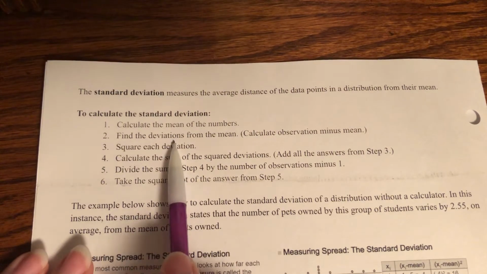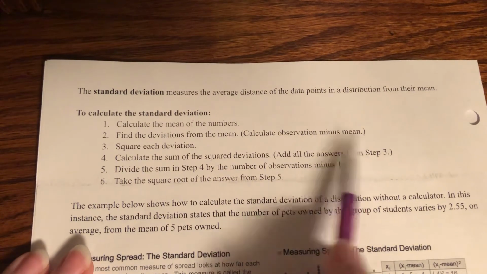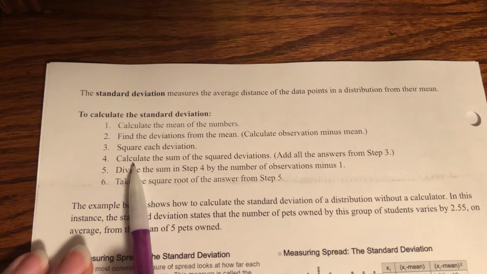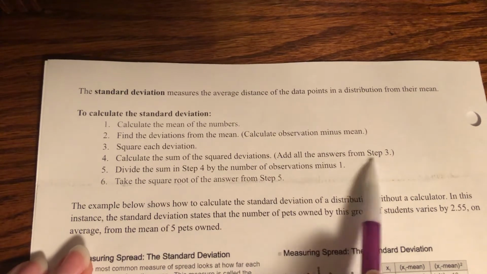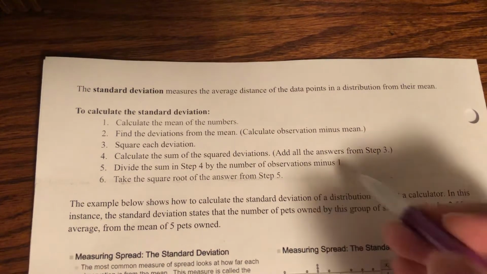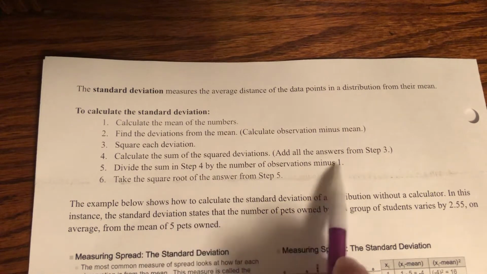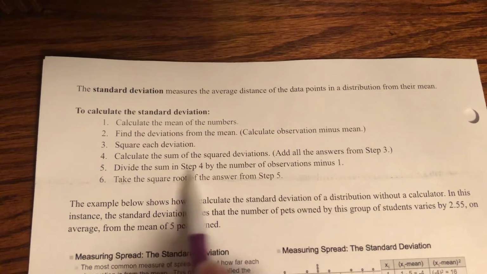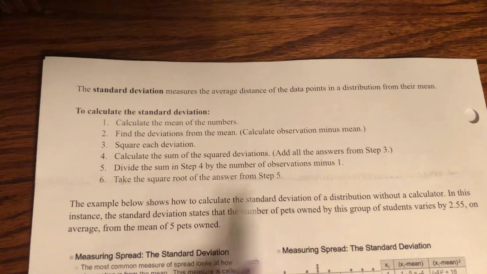Then we find the deviations from the mean, so we calculate the observation minus the mean. We square each deviation, calculate the sum of the squared deviations, which means we're adding up all of our answers from step 3. We divide the sum in step 4 by the number of observations minus 1. Now, observations minus 1 first, then do your division. And then we take the square root of the answer from step 5.